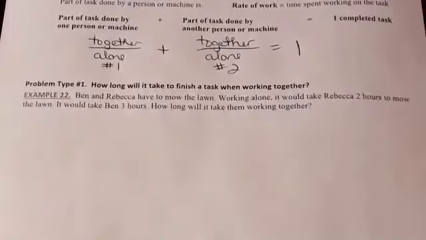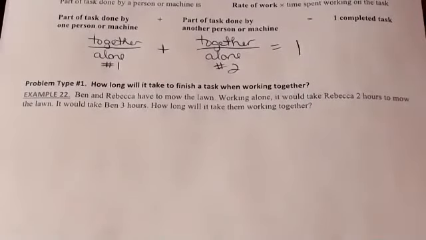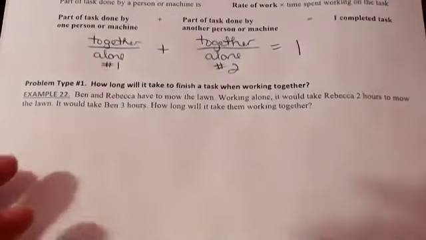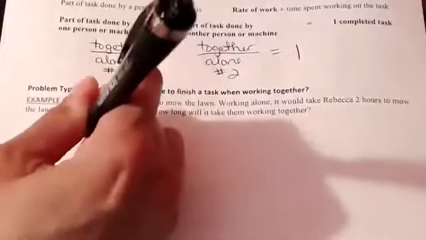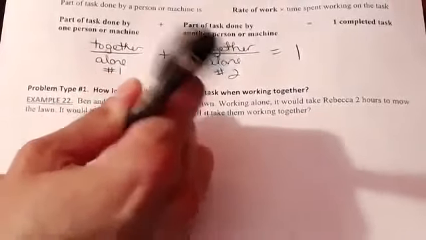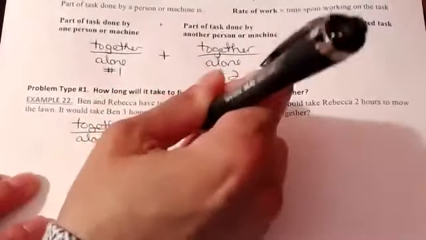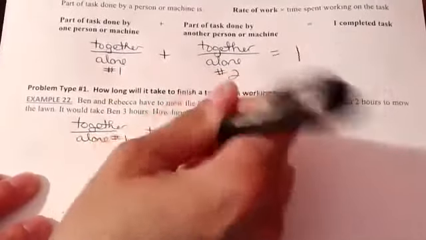Okay, Ben and Rebecca have to mow the lawn. Working alone, hint, hint, it would take Rebecca 2 hours to mow the lawn. It would take Ben 3 hours. How long will it take them working together? Okay, is it clear that in our formula, together over alone, I'm just going to write it again. And I want you to do this because I want you to essentially commit this to memory.